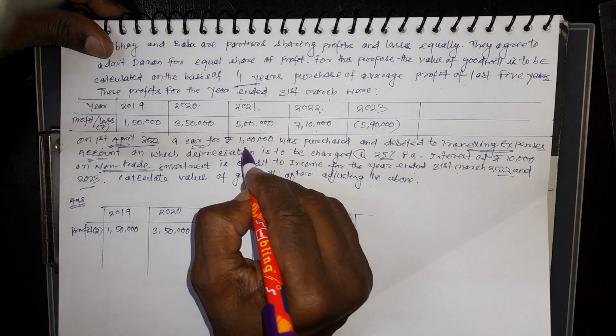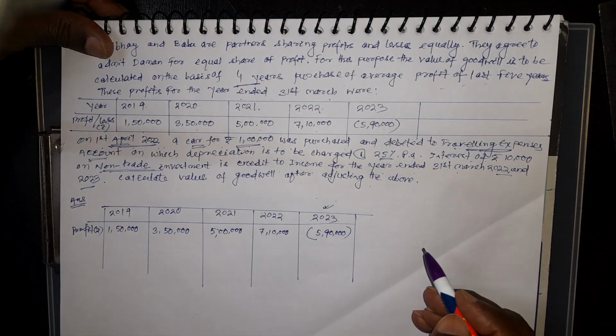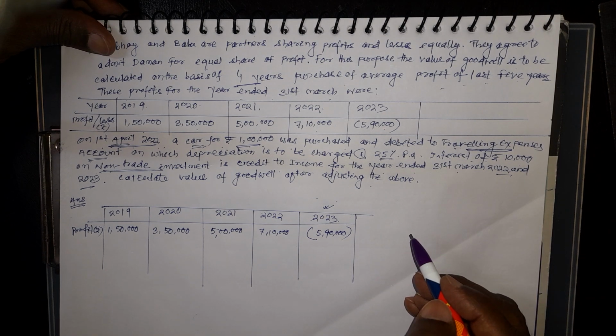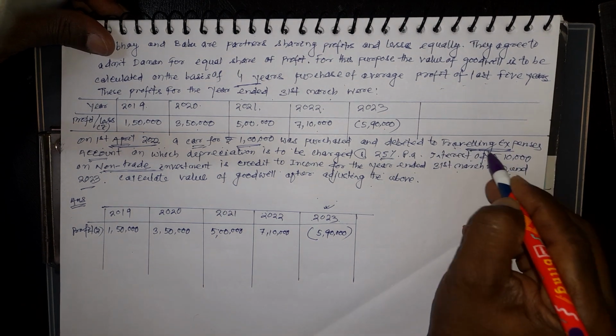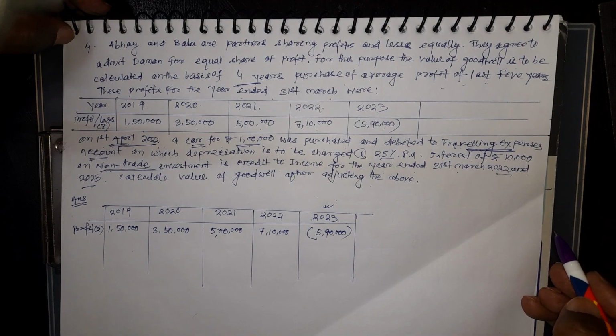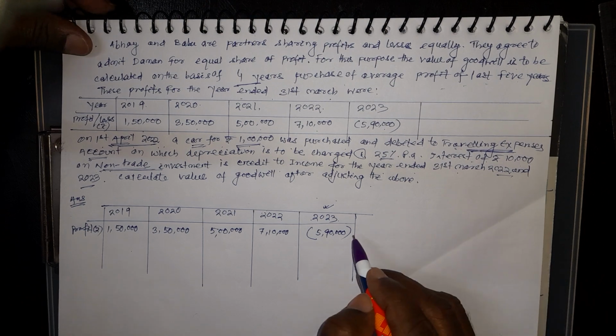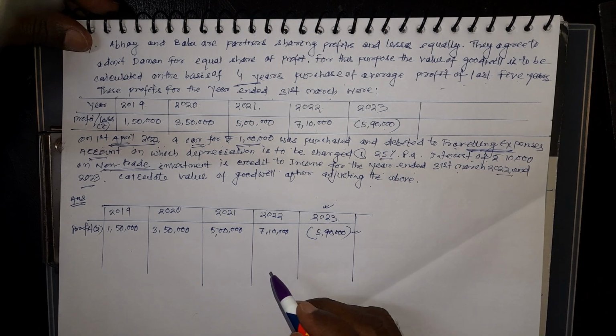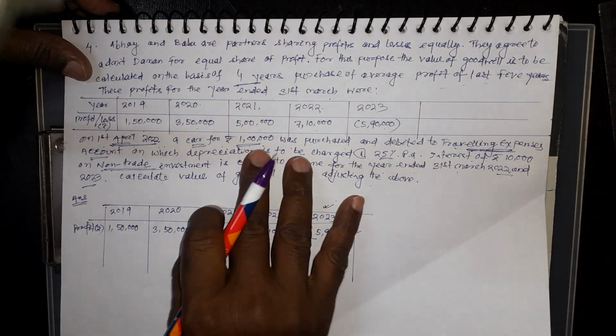So the 1 lakh is already shown in the profit and loss account, because it is debited to travelling expenses, which means we showed it as revenue nature, due to which the loss increased. The loss became 5,90,000. Now we have to treat it.